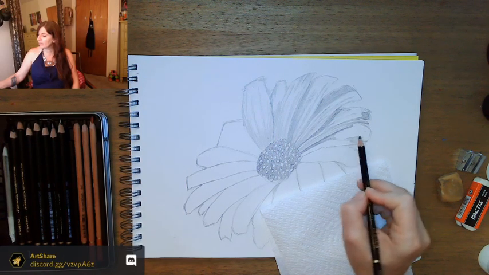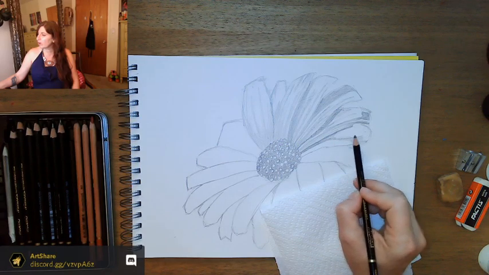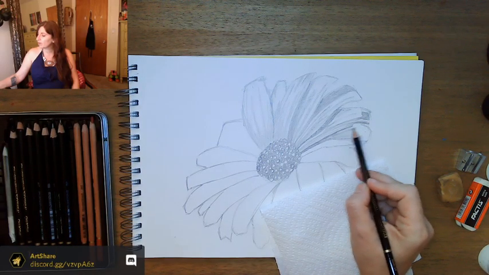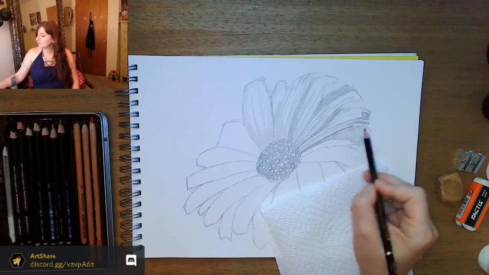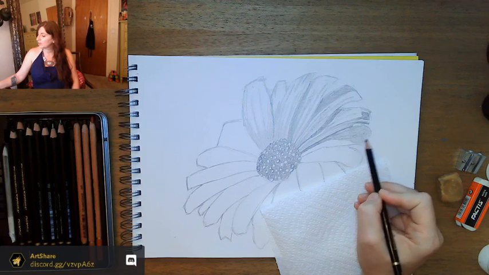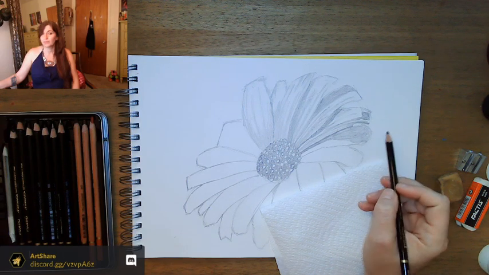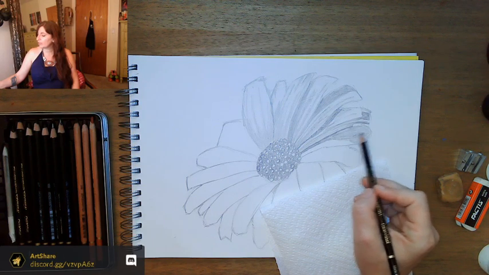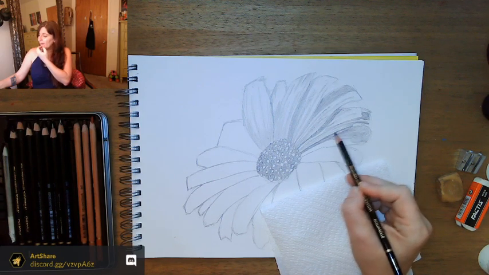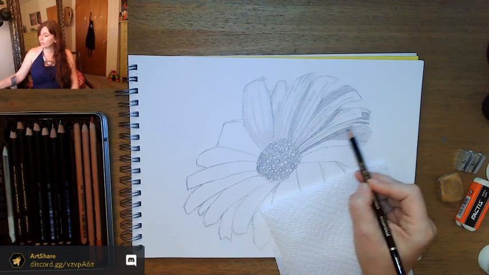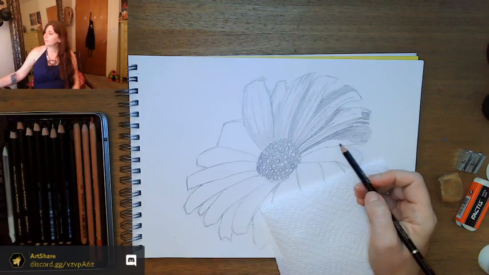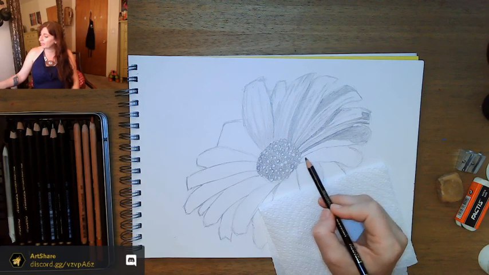So I'm going to be light first. You can always go darker, like you can always add. So I'm going light first, and then I'll decide how dark I want to go. All right, so I'm going to leave this pretty light. I'm going to go darker here, closer to the flower, so closer to the petal above it. That's where I'm going to go darker. All right, we're getting there, y'all. We are getting there.